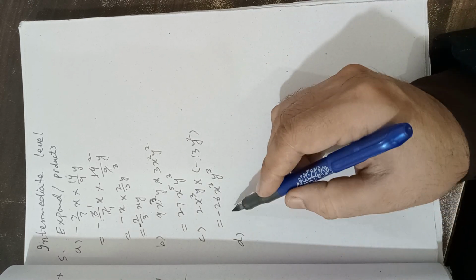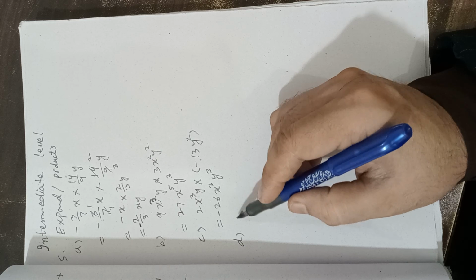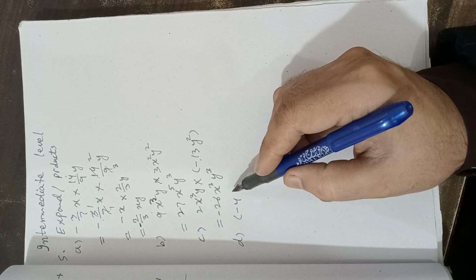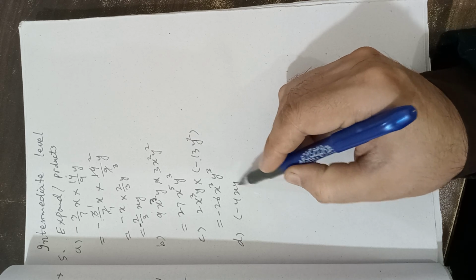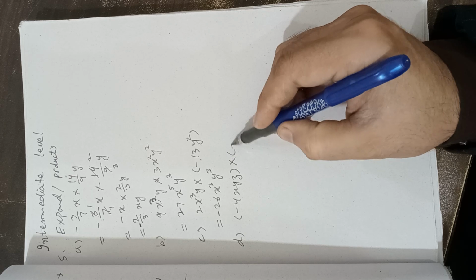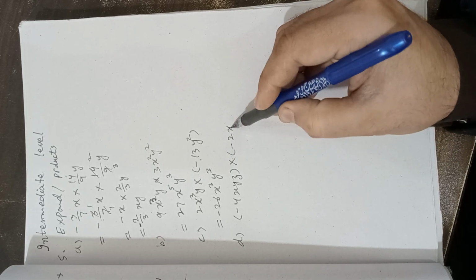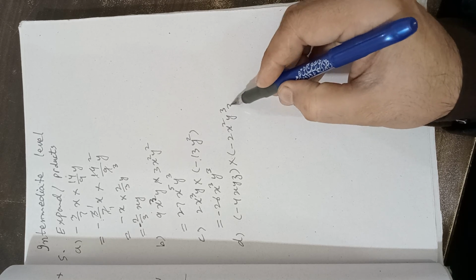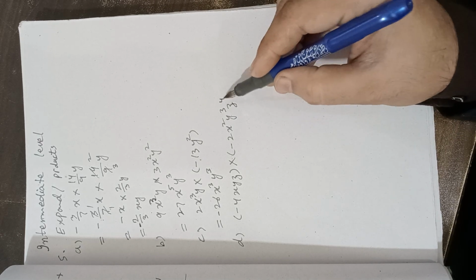Then D part, minus 4xyz multiplied by minus 2x square y cube z 4 times.